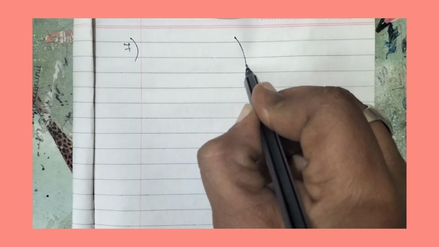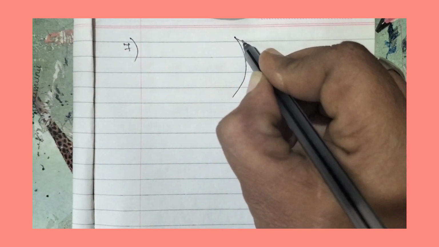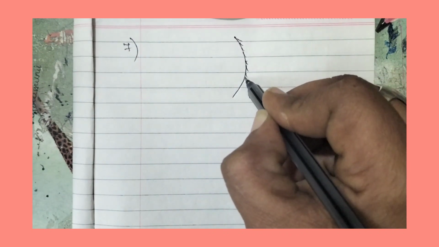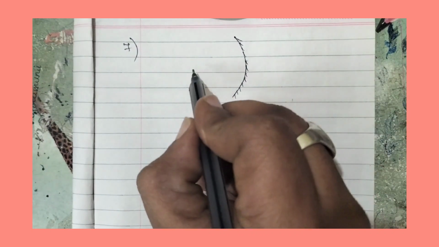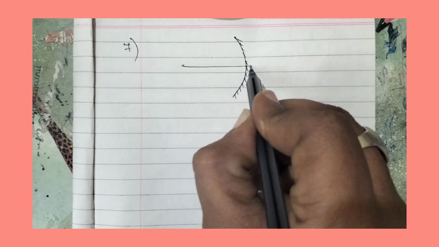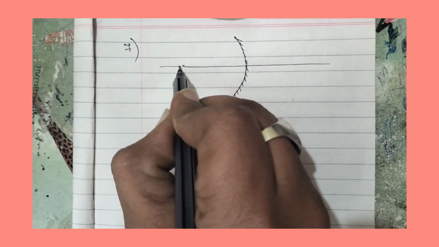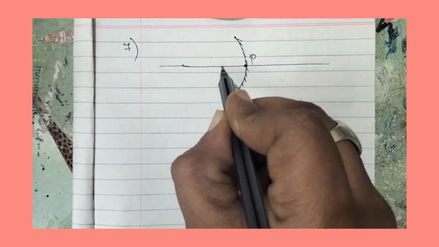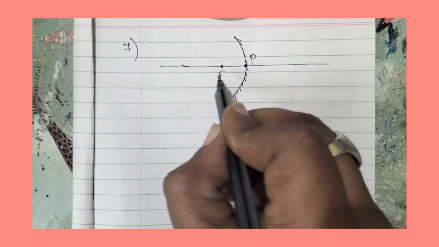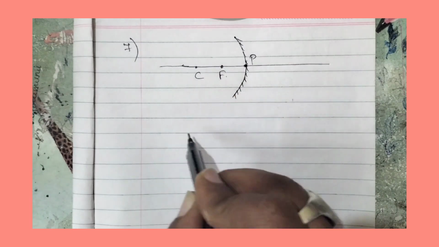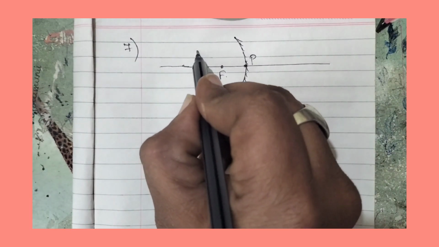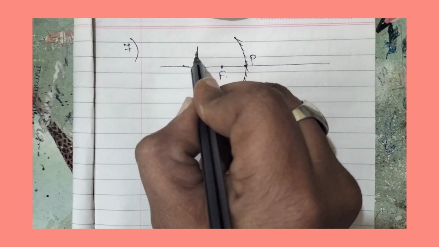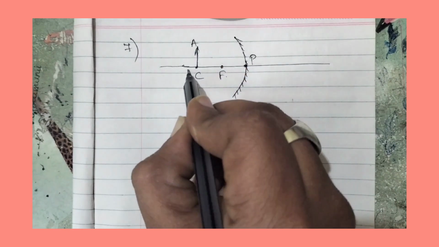So this is a concave mirror. This is the polished surface. This is called the principal axis. So this is the pole of the mirror. This is F, principal focus. This is the center of curvature. Now the object is kept at the center of curvature. So AB is the object.